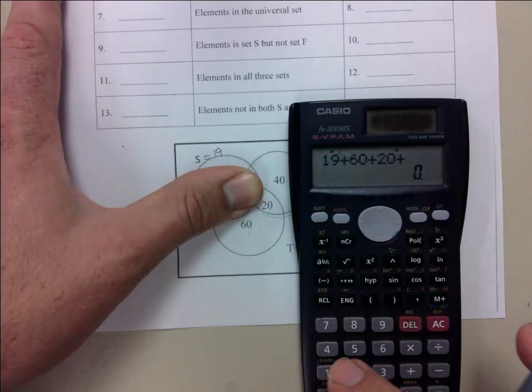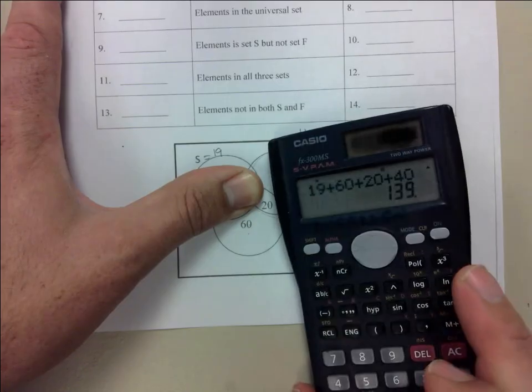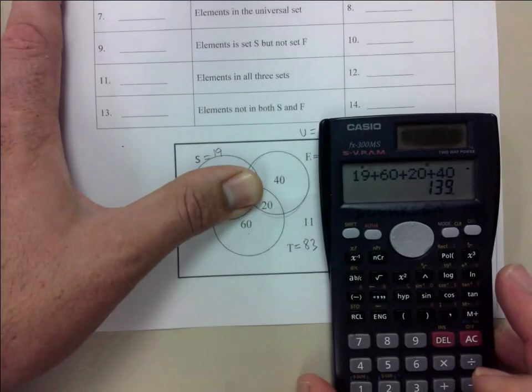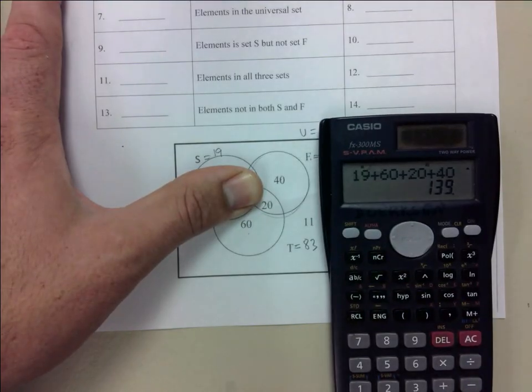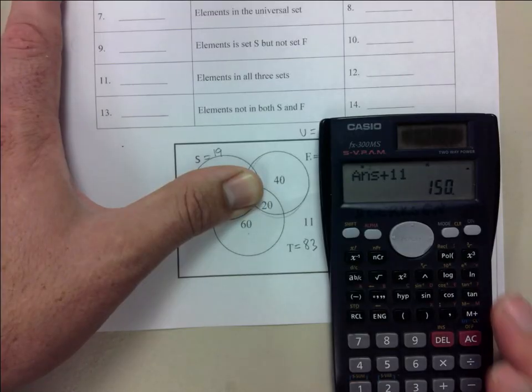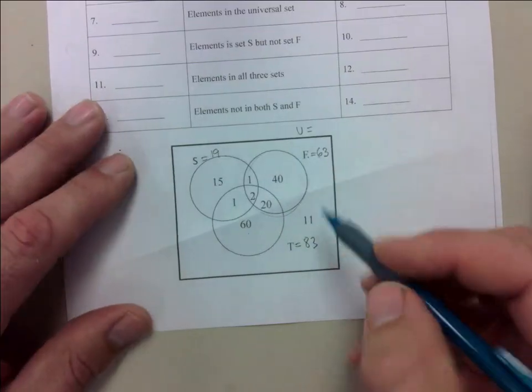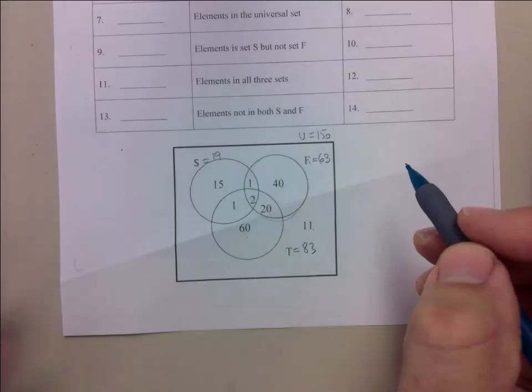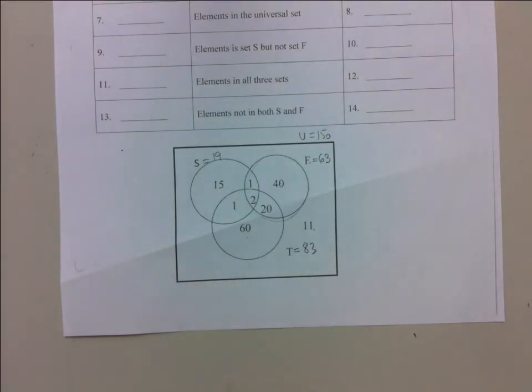Why do you do it that way? It's 120. I know it. Yeah, I know. 139. What am I missing right now? Outliers, yes. Because that's a big temptation to just add up all of it and forget about the outliers. So it's 150 if you combine everything. Okay? No marks for this part, but it's going to help you later on.